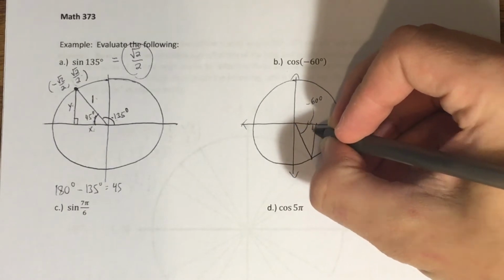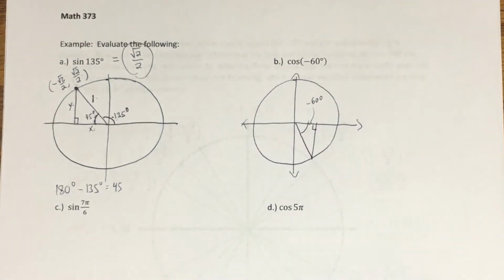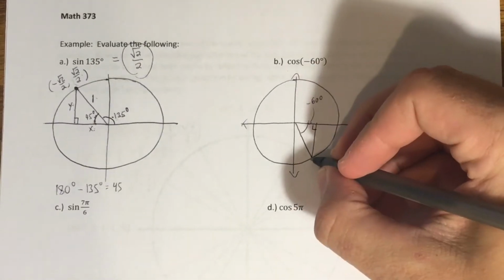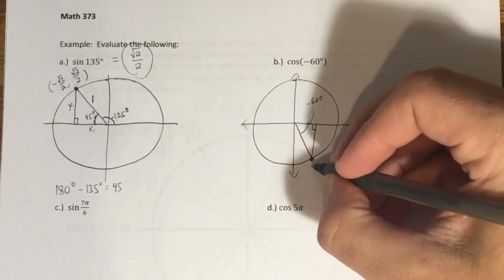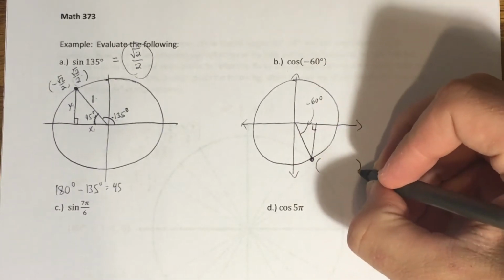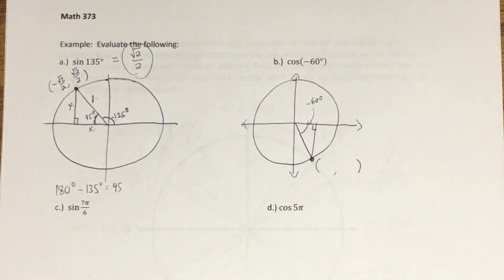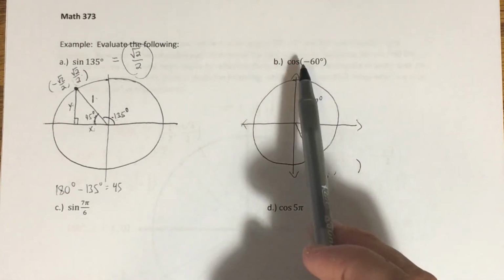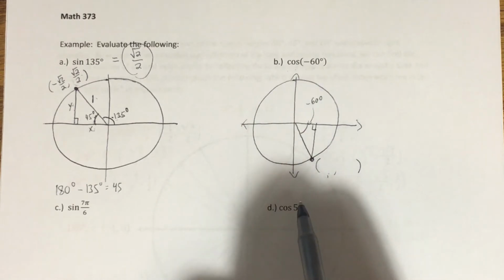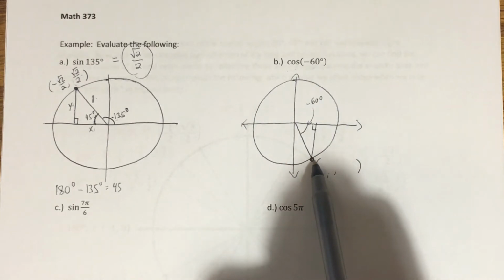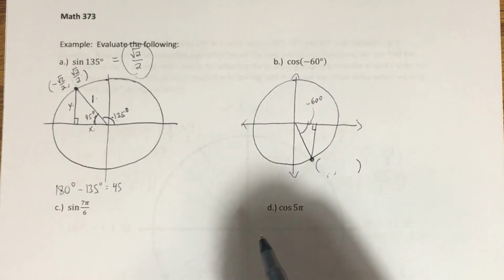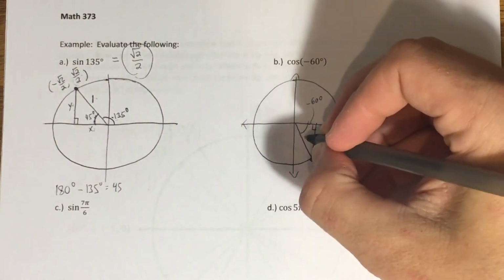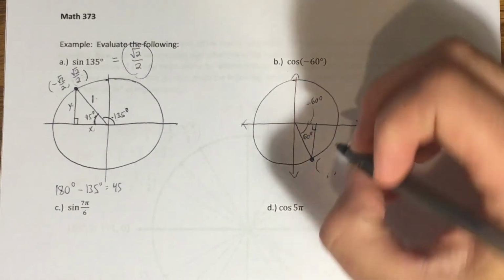And as before, I drop a perpendicular to the x-axis, creating what this time looks like an upside down right triangle. That vertex of the right triangle corresponds to a point on the unit circle that has an x and a y coordinate, and the x-coordinate of this point is equal to the cosine of this angle, negative 60 degrees. So what is the x-coordinate of this point? Well, what's the reference angle that we're using here? The reference angle is 60 degrees.